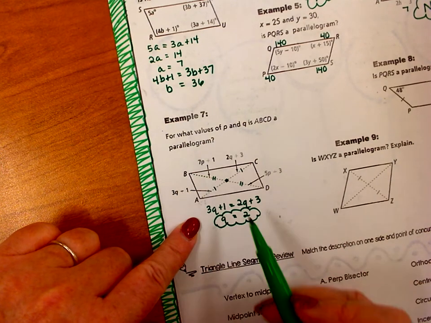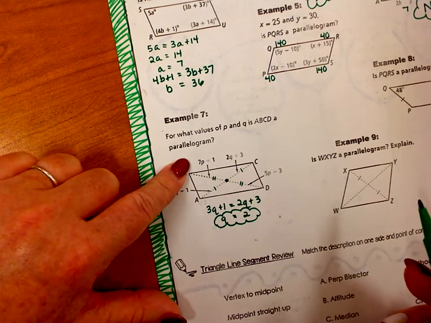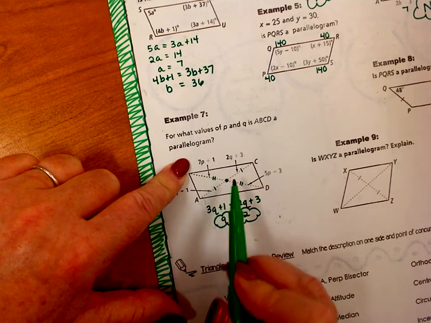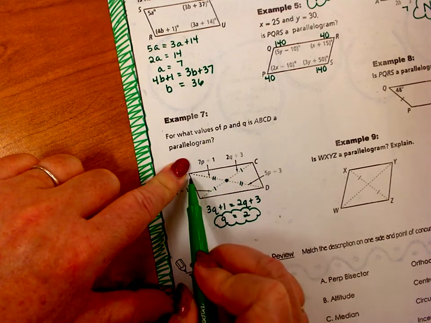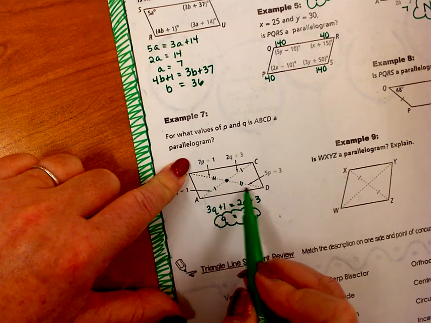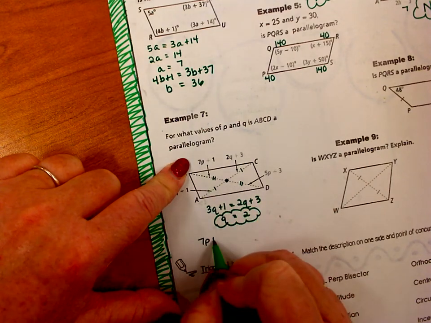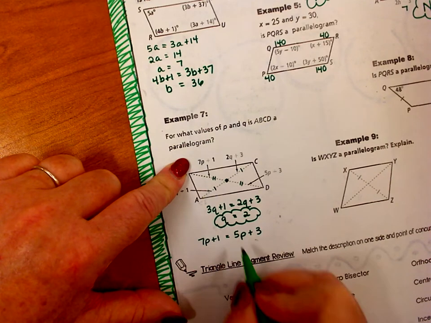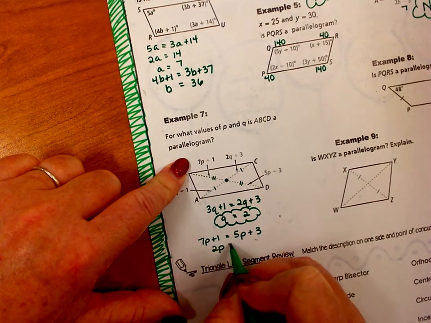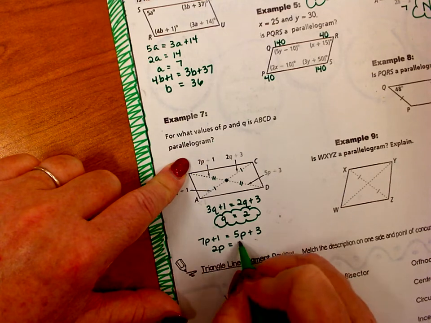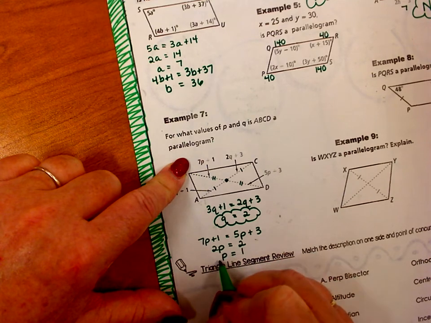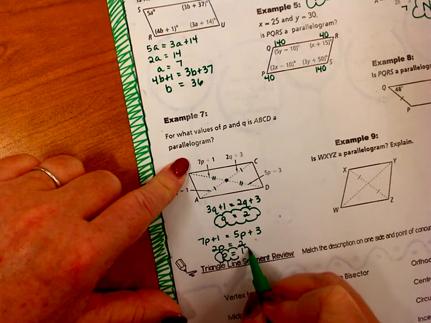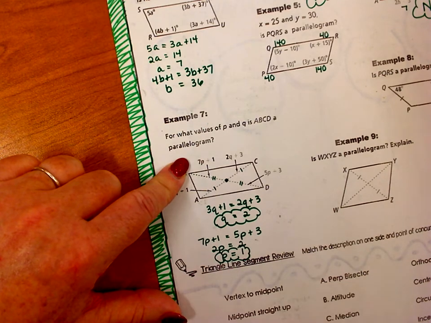Now let's do the same thing to figure out what the p values must be. So if this is the midpoint, and it would have to be in a parallelogram because these bisect each other, then 7p plus 1 is going to be equal to 5p plus 3. So 7p plus 1 is equal to 5p plus 3. Let's subtract 5p from both sides. Let's subtract 1 from both sides. So p is going to be equal to 1. So we have q is equal to 2 and p is equal to 1.